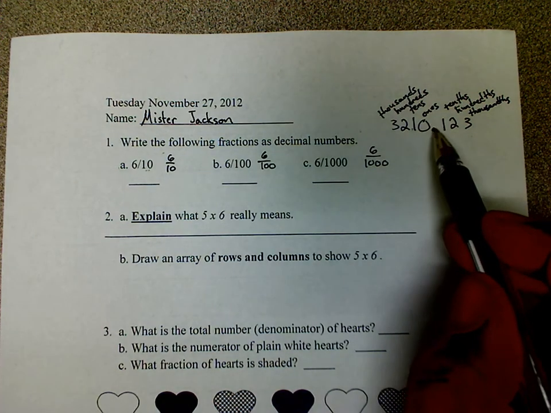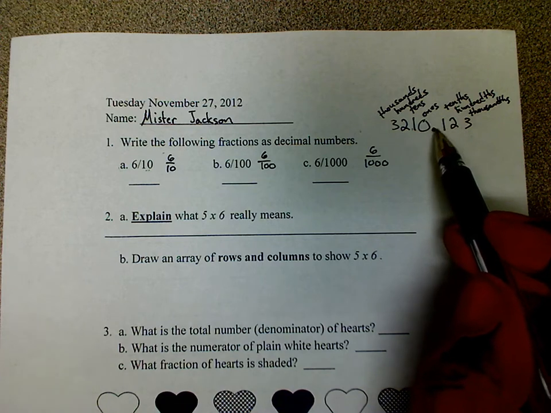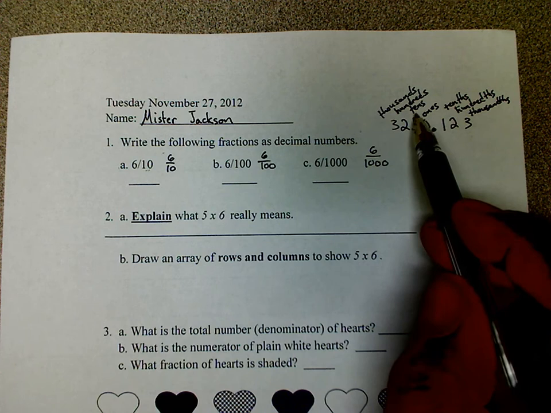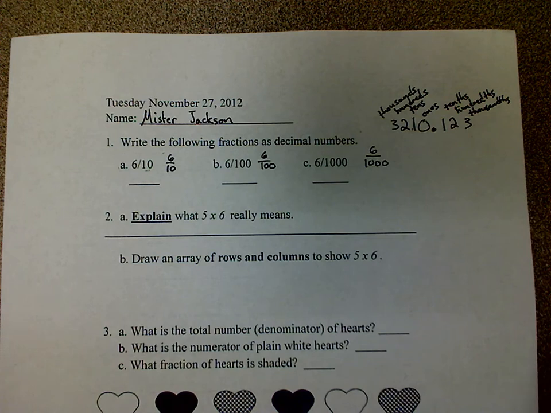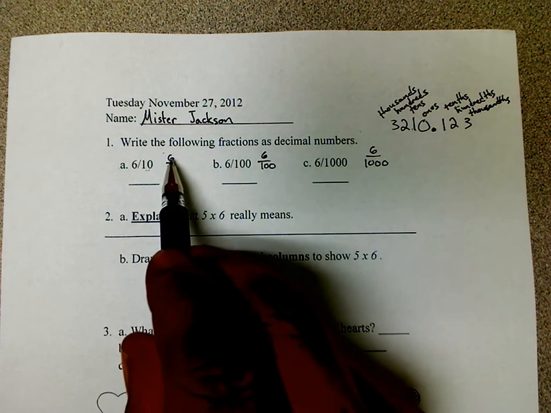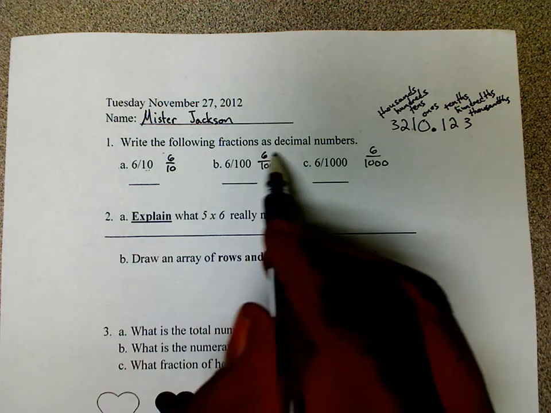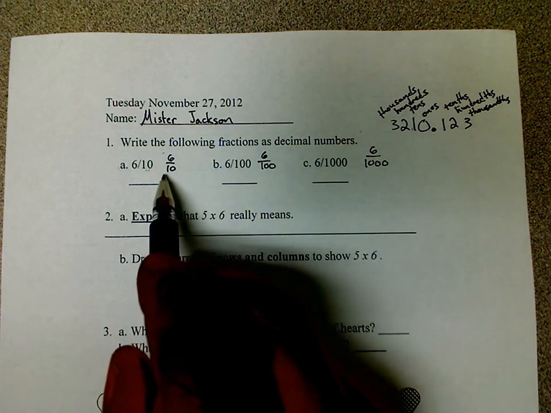Once you find your ones place and your decimal to the right of the ones place, because the decimal is always behind the ones place, then you'll have tens, tenths, hundreds, hundredths, thousands, thousandths. Okay? So when you think about the term 6/10, and you need a decimal number, you're saying tenths.